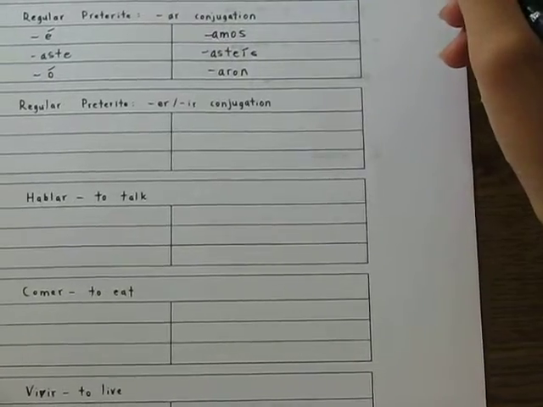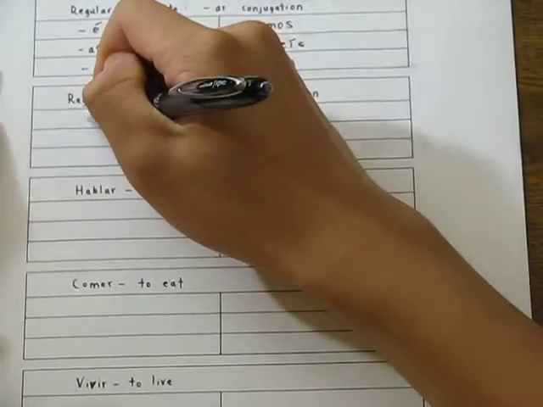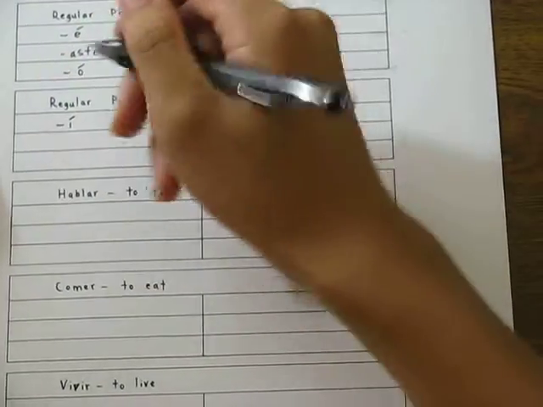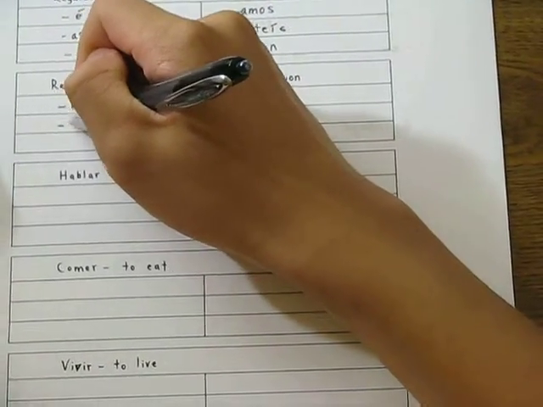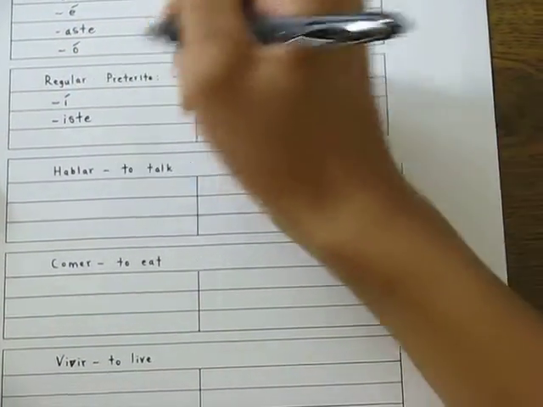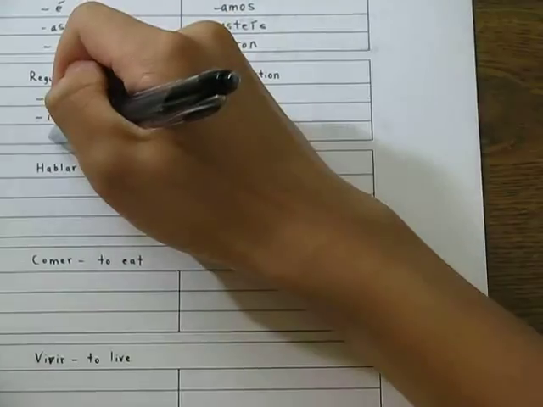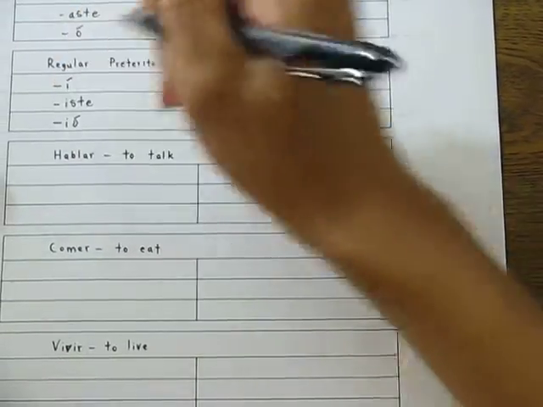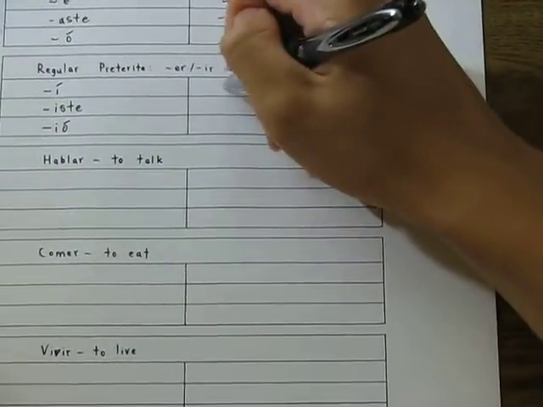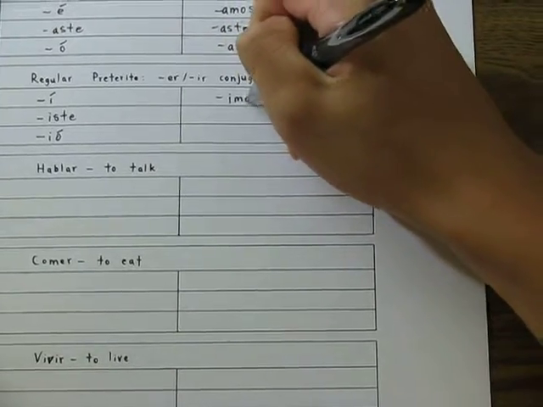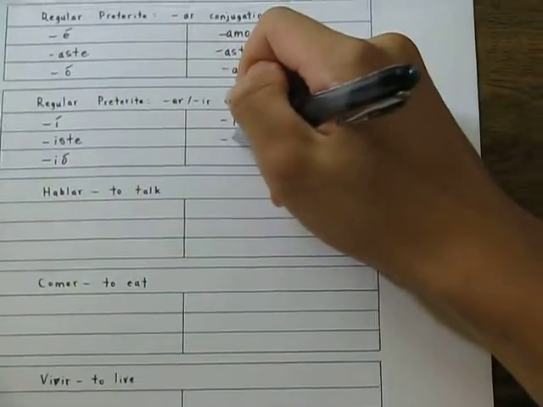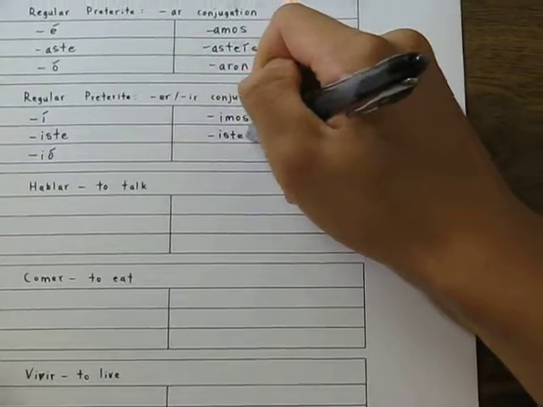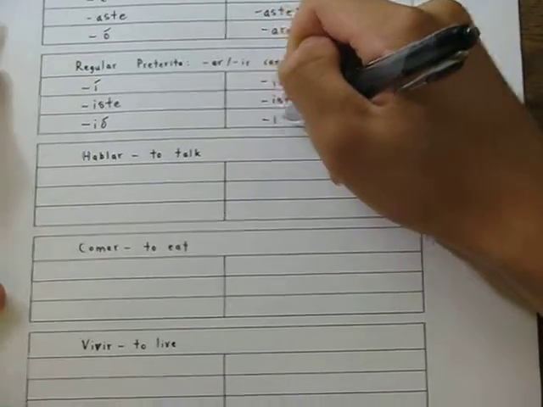For ER, IR verbs, you use the following conjugations. í with an accent on the i for yo. iste, no accents, for tú. ió with an accent on the o. imos. isteis. And ieron.